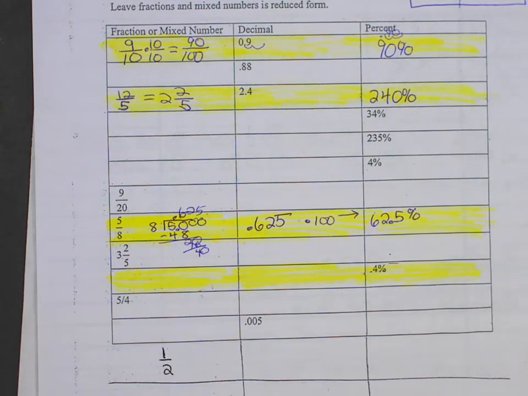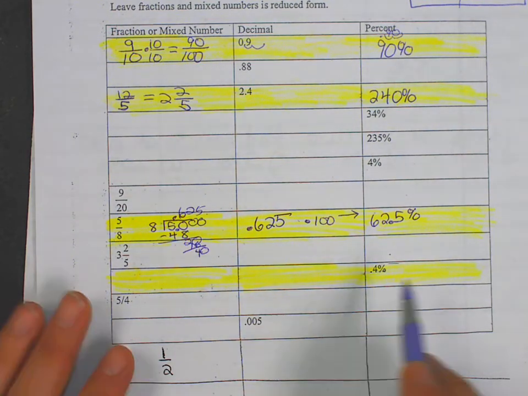0.4%. Boy, that looks weird. But that's real life too. You see percents like this on medications, like creams, where the active ingredient is 0.4% of that bottle. So that must be some powerful stuff. If you actually use something like over 1%, it'd probably burn your face, that cream, you know. So these are real numbers.